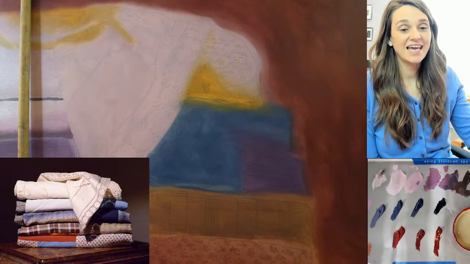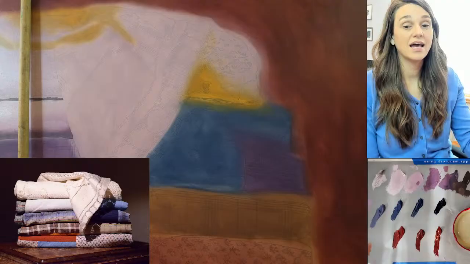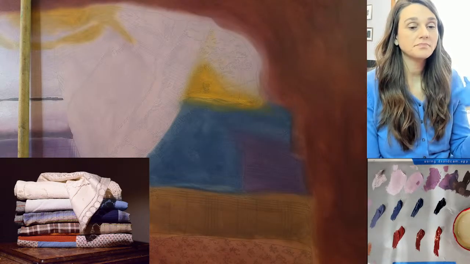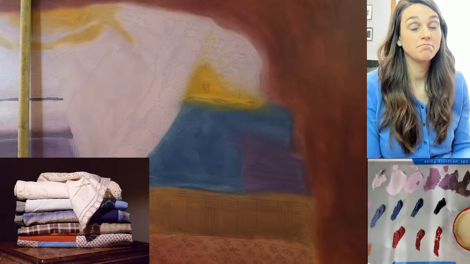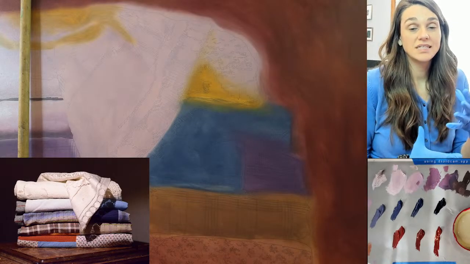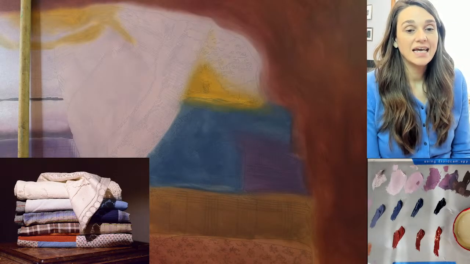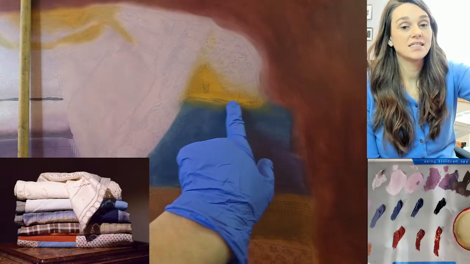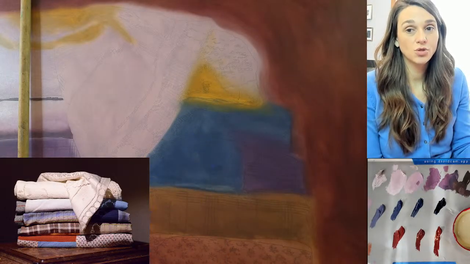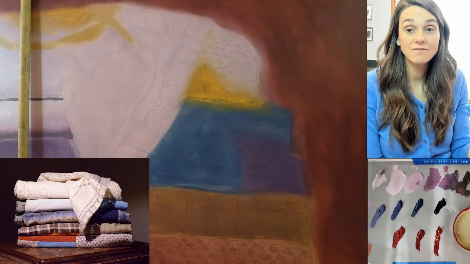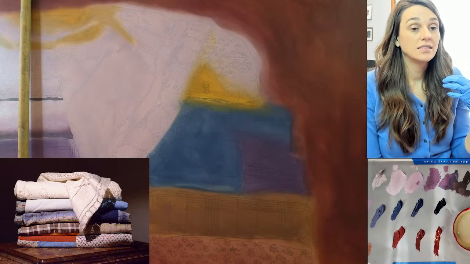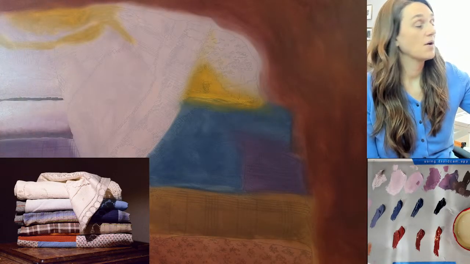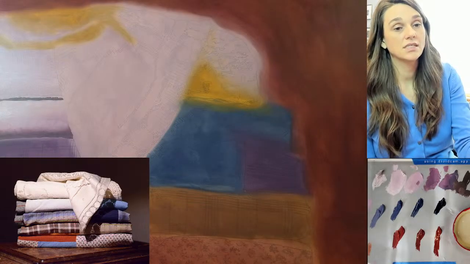This is a gallery series painting that I am putting together. As you can see on the bottom image there, it is a bunch of fabric folded up and placed into a nice pile. Today I'm going to be tackling this section in here, and I'm going to be talking through the way that I think about painting fabric, the way that I go about it, and some of the key things to think about.